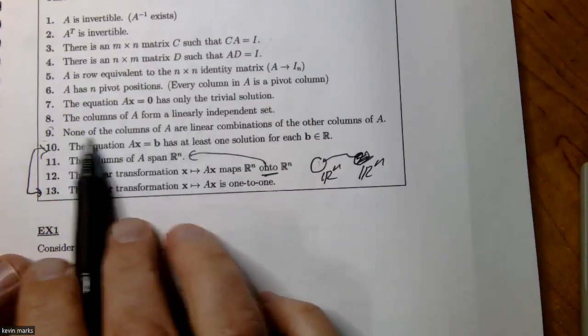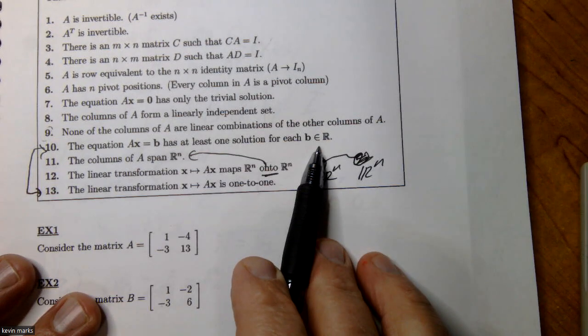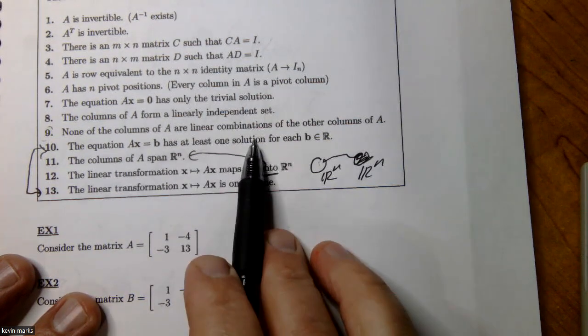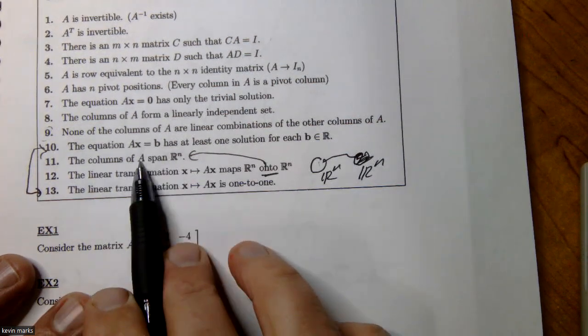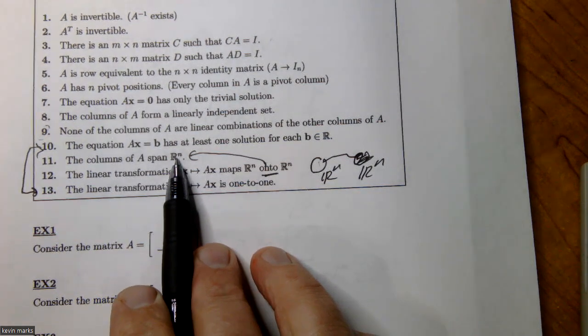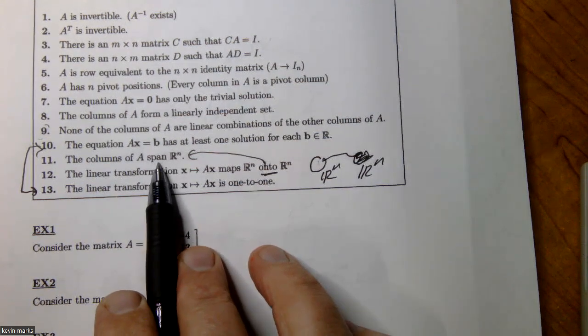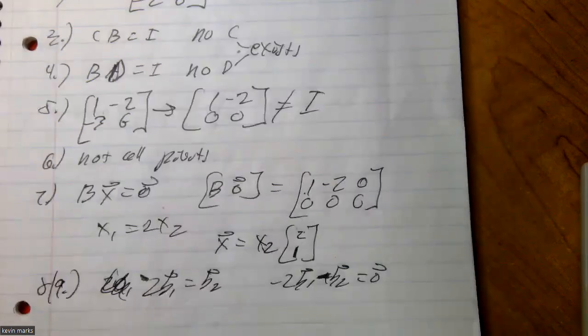So then what does that mean here? The equation with these columns, is it going to have at least one solution? No way. That means there's going to be some things I can't get to. That would lead into the column space, which we don't know what that is yet. You'll see. But does it span all of Rn? No way, because there's certain things we can't get to. It's probably worth doing that. So what am I talking about?